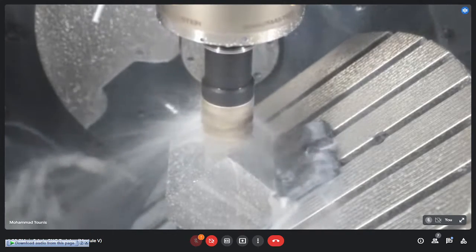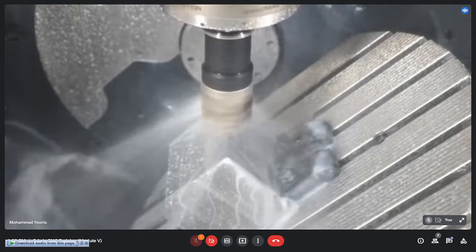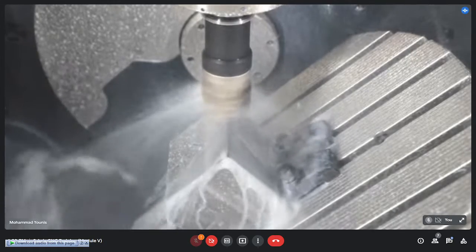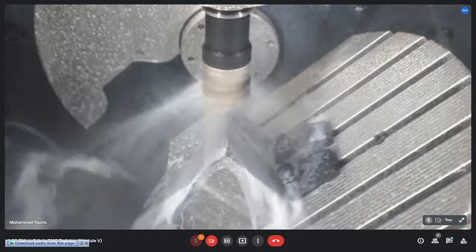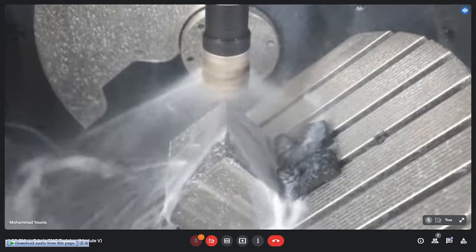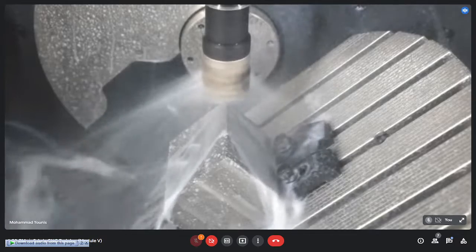Actually, I'm providing smaller plates here so that you will be able to analyze the movements of the different axes. So this machining can be done in a very short time.